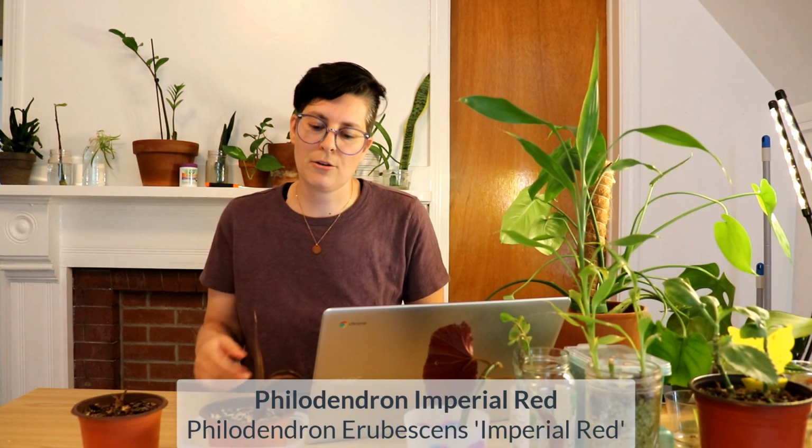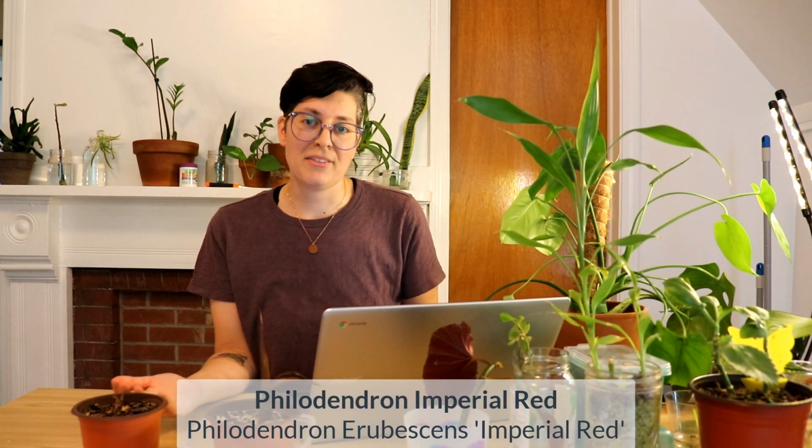For me, this Imperial Red was a new plant that I just bought, and I didn't realize that the spots on it were bacterial. I thought it was insect damage.